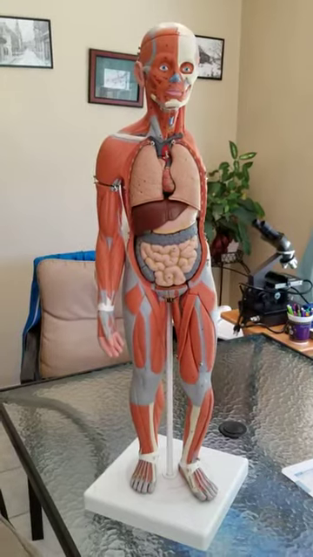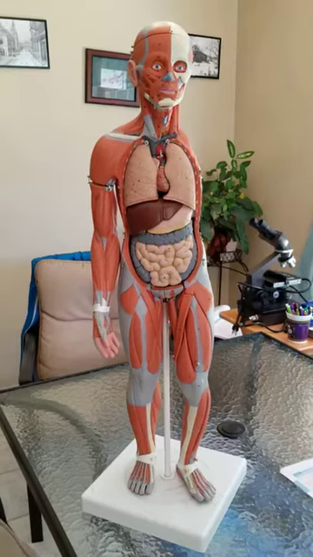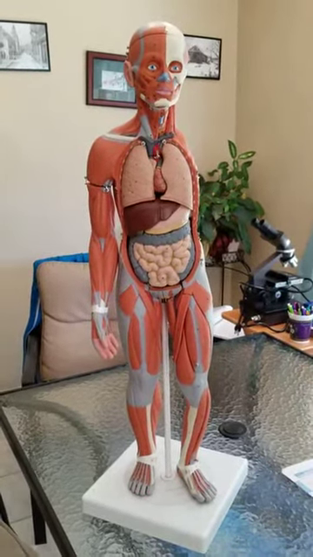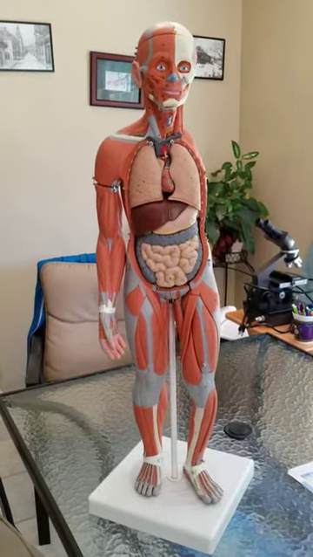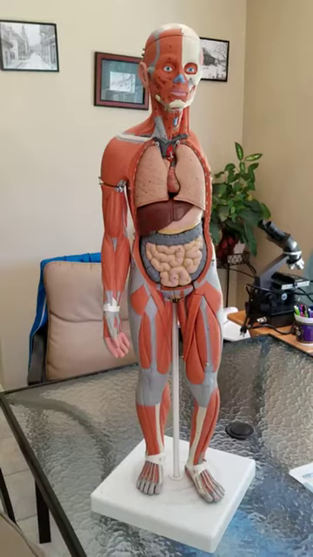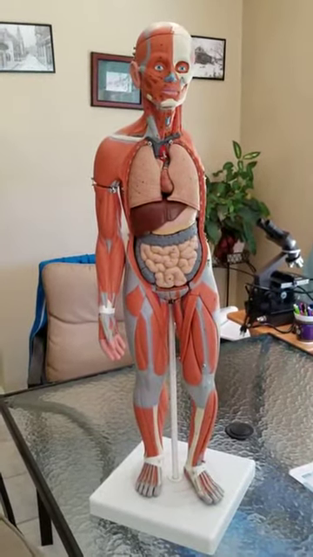This is a brief overview of the different systems that comprise the human body. There are 11 systems. We tend to study them separately, but keep in mind they all have to work together for the overall functioning and maintaining homeostasis of the organism, which is human.